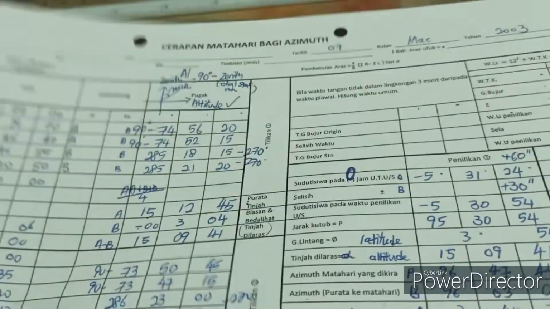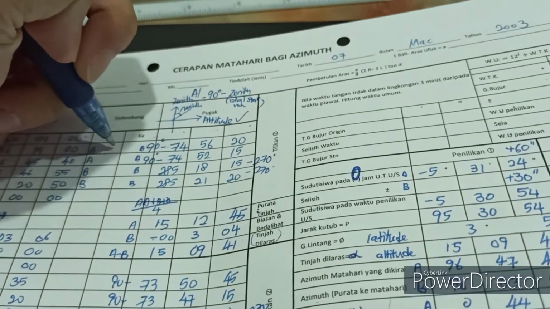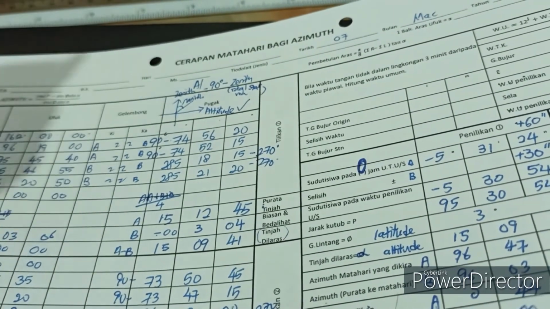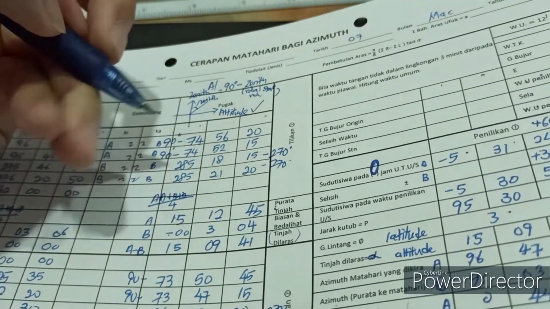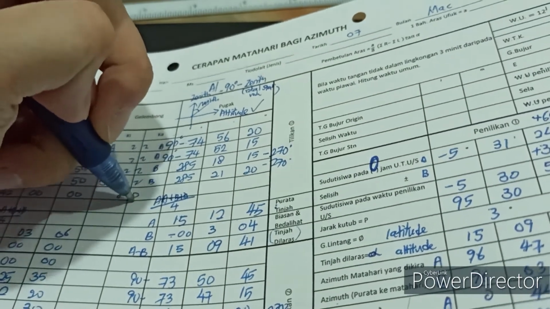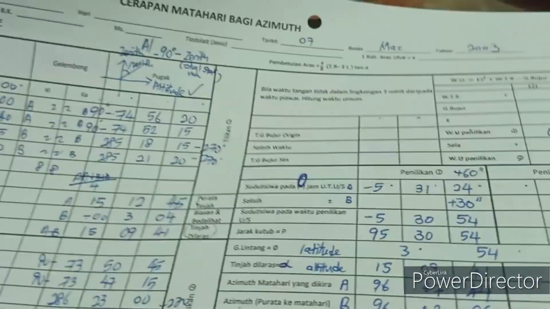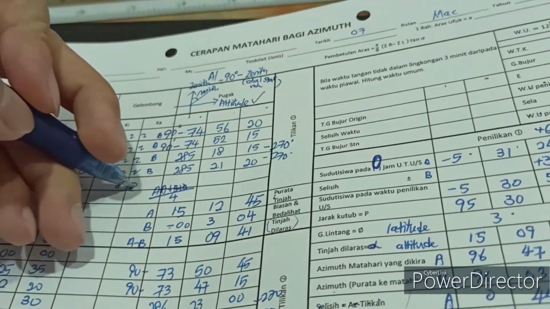Okay, for the bubble gelombang, this is all a value of 2, because the bubble is in a stable condition. So the summation of right hand side and left hand side is added.